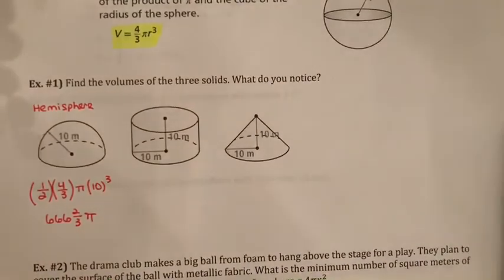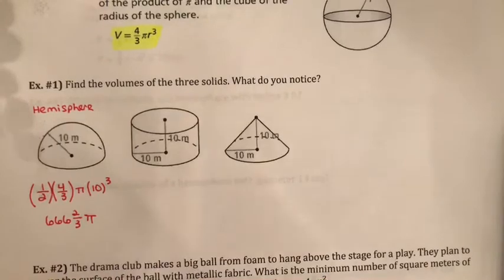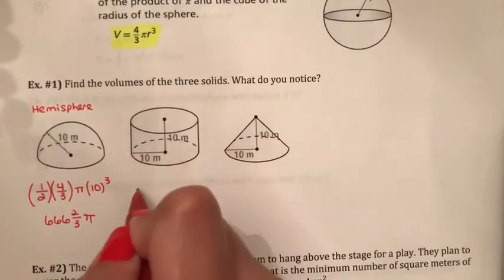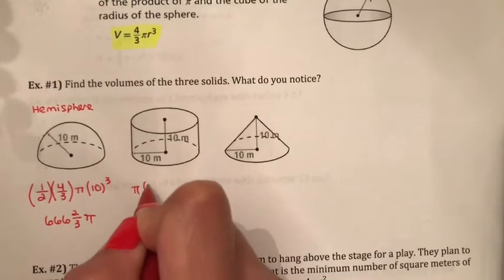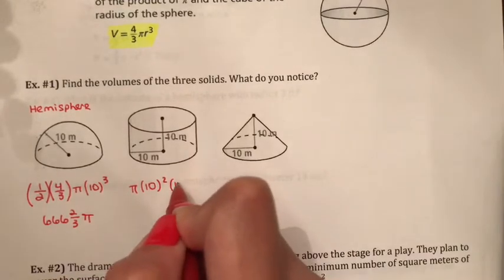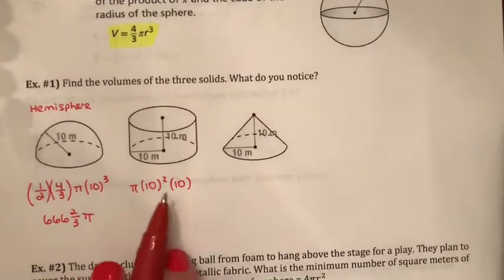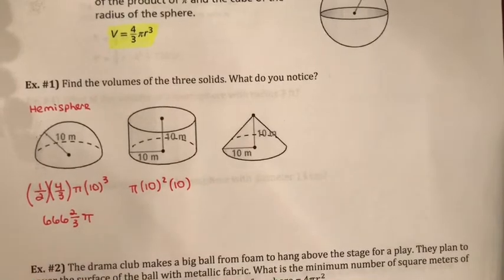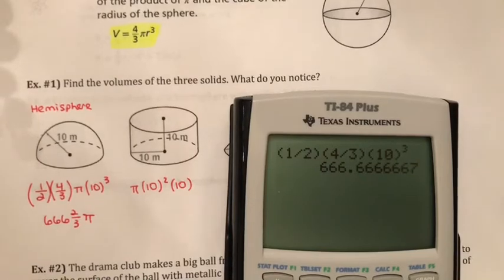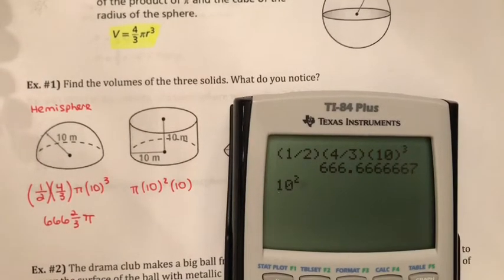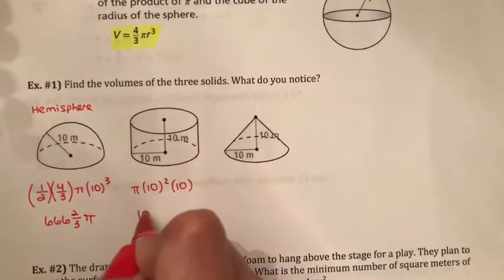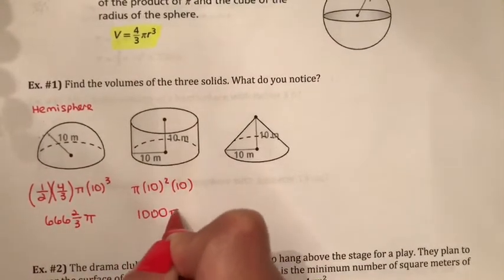Okay, so our next figure is a cylinder. We saw this previously. So our formula is area of the base, so we're gonna have pi r squared times the height. Okay, so if I were to, again, ignore the pi for a minute. So we've got 10 squared times another 10. We have 1,000. So I've got 1,000 pi.